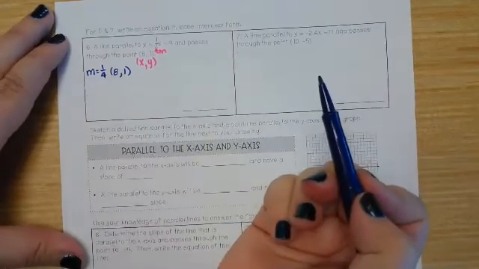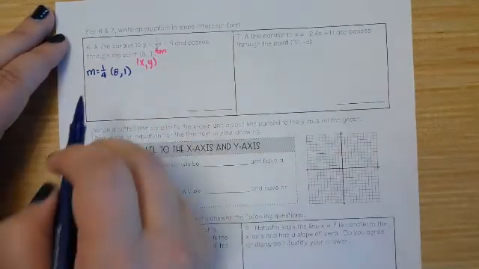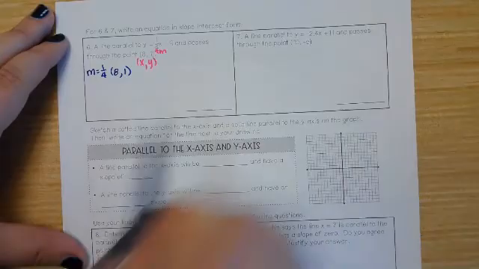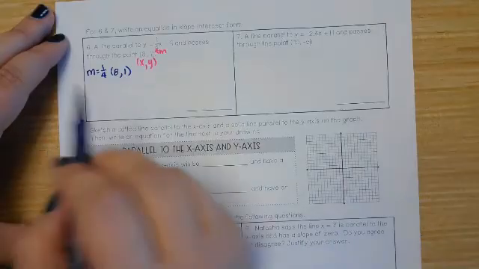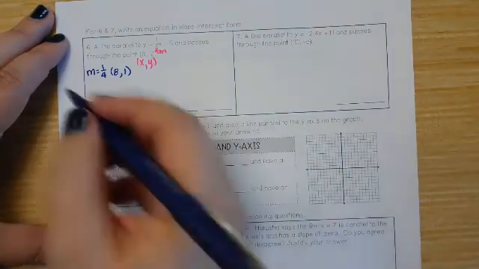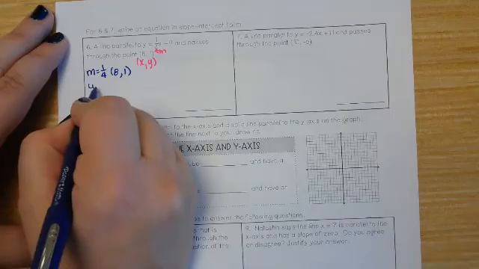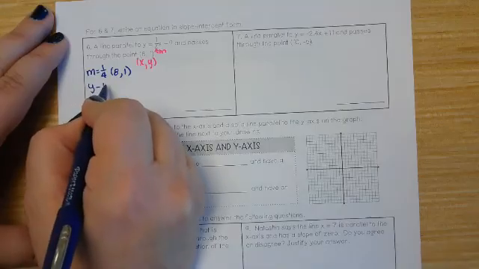We've done this before, and I've actually shown you 2 ways. You can either put it into point-slope and then change it to slope-intercept, or you could put it directly into slope-intercept and solve for b. I like putting it into point-slope because it's a little bit faster.